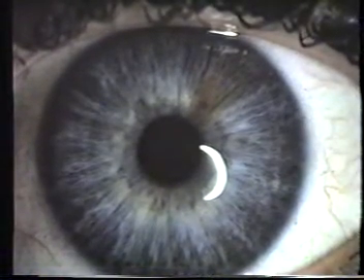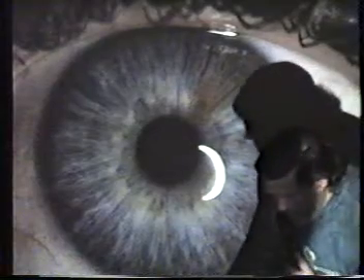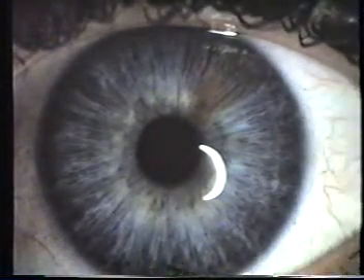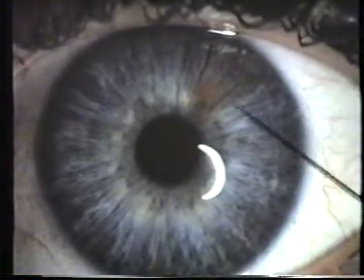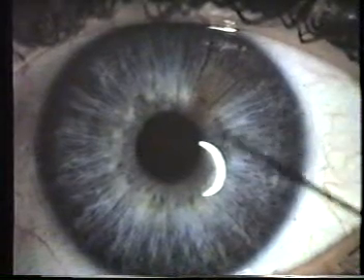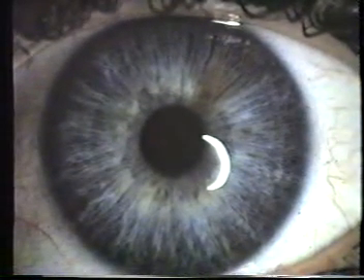Okay, right here, you see this? This is called your sectoral heterochromia. And here's where you just have a brown segment. Now that'll go away under the program. Next slide.